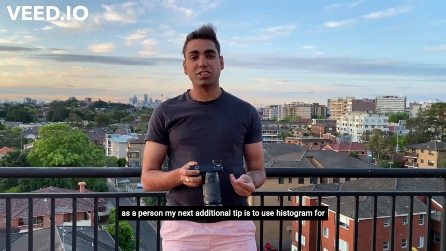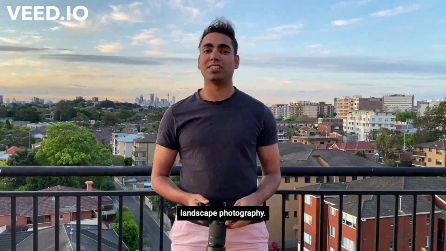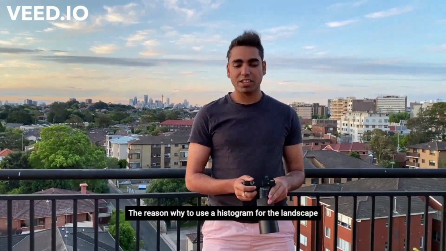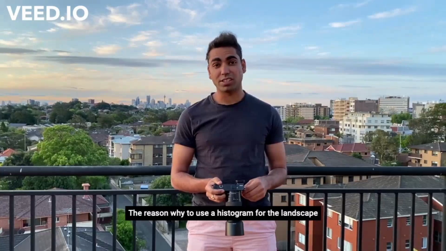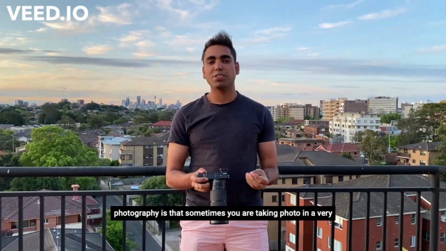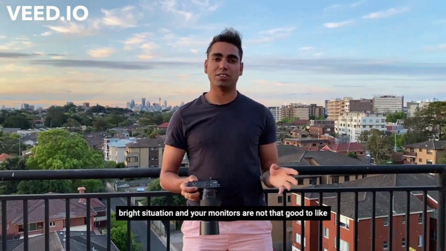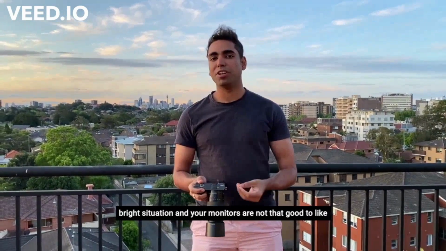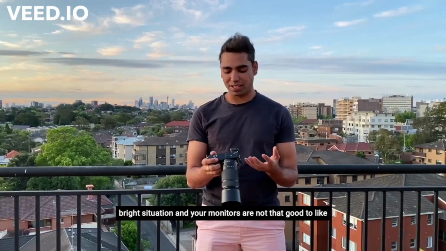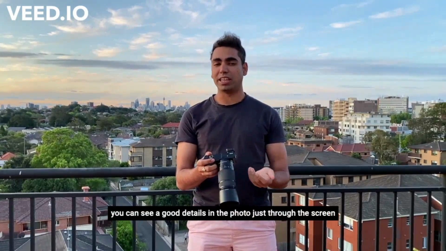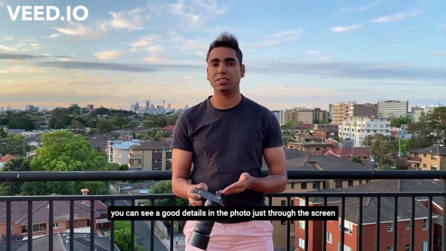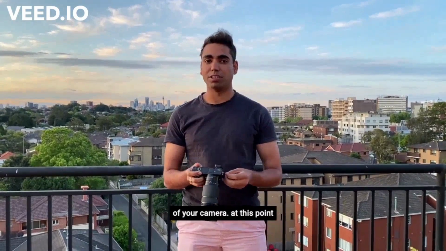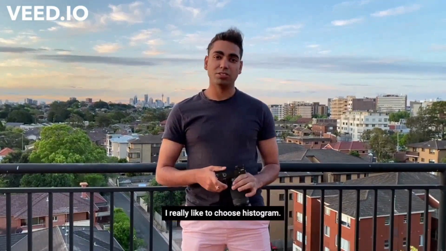My next additional tip is to use the histogram for landscape photography. The reason to use the histogram is that sometimes you are taking a photo in a very bright situation, and your monitors are not good enough for you to see good details in the photo just through the screen of your camera. So at this point, I really like to use the histogram.